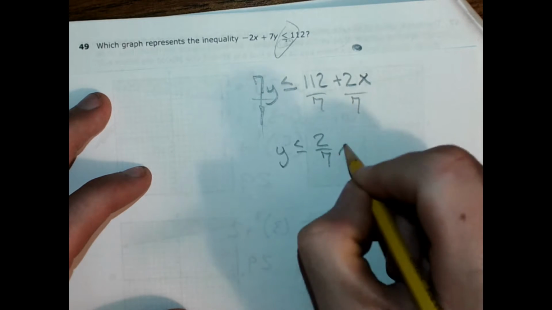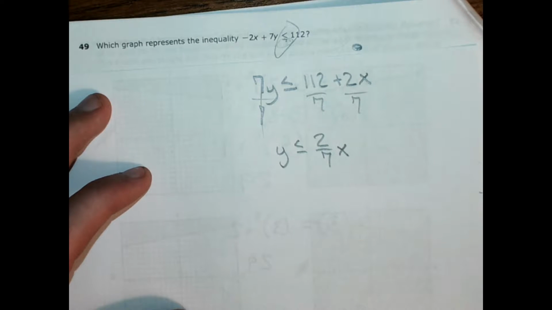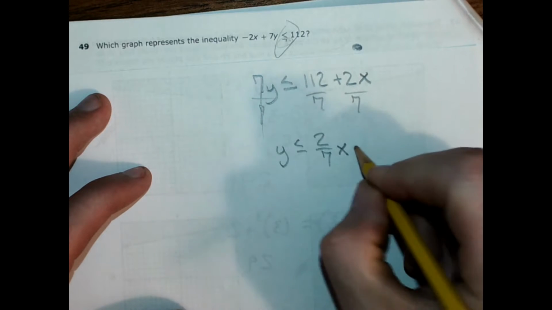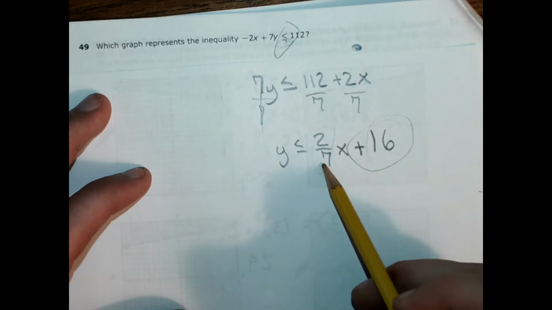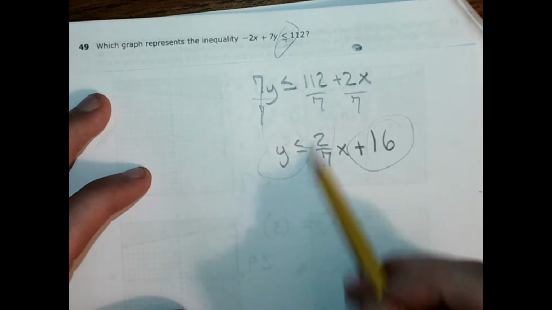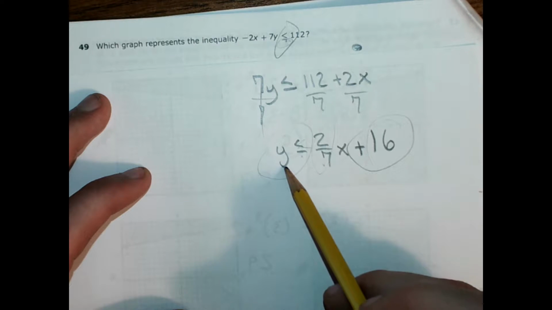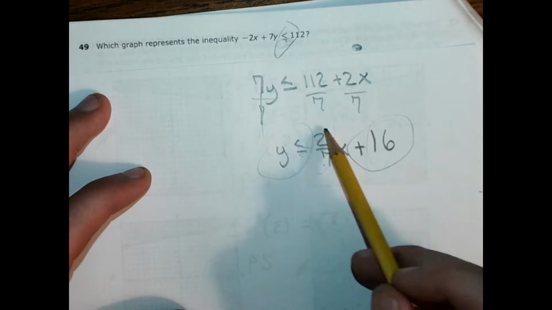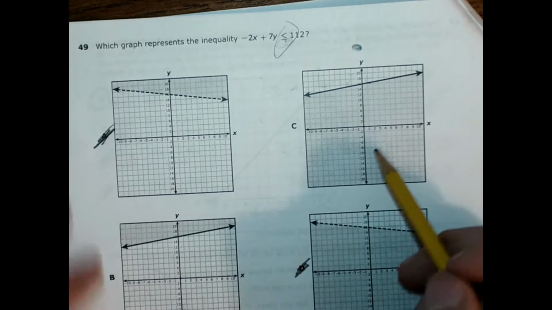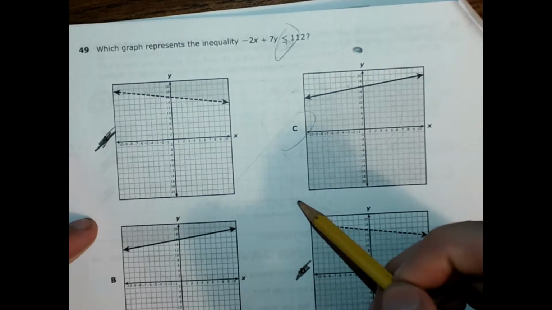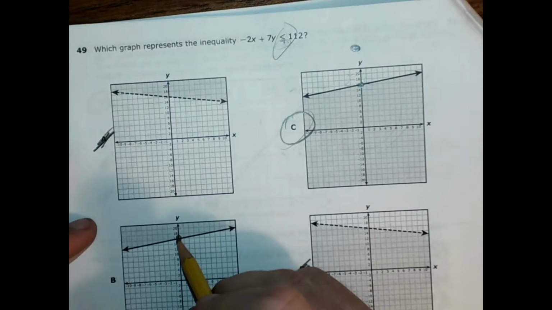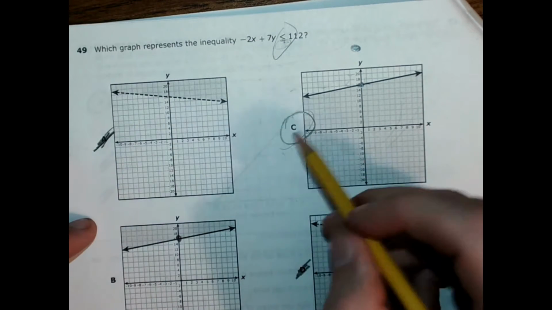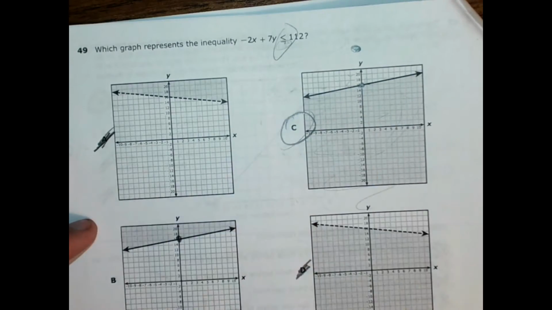So our answer here would be 2/7 x, and 112 divided by 7 is plus 16. So we want a y-intercept of 16, a slope of 2/7, and shading below the line, because y is less than or equal to this equation. Shading below the line tells me that C is definitely right. Both have a y-intercept of 16. Both look like they have a slope of 2/7, but only C is shaded below the line.